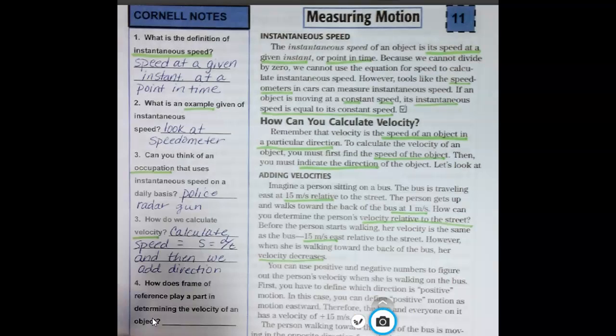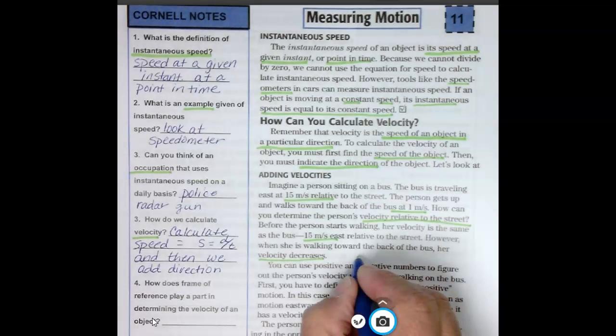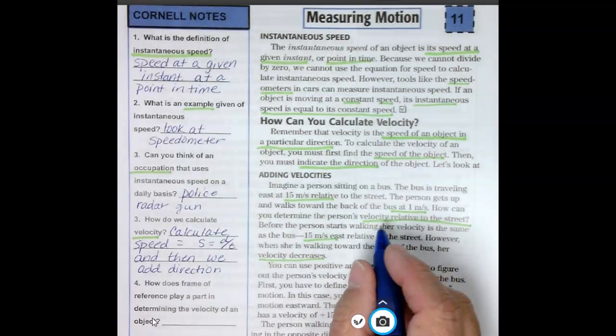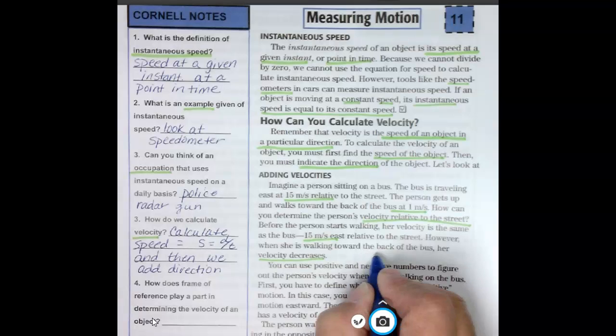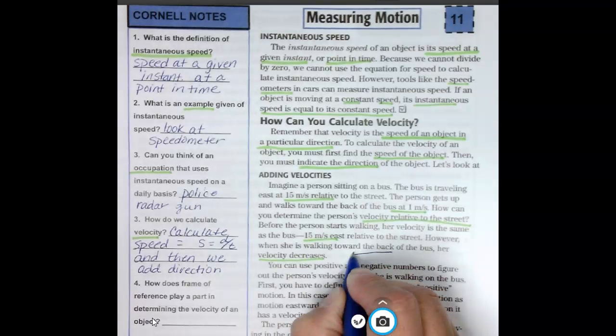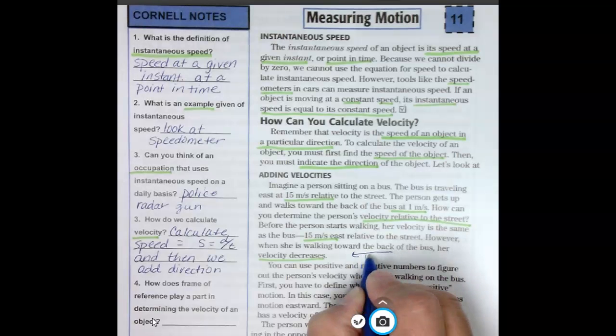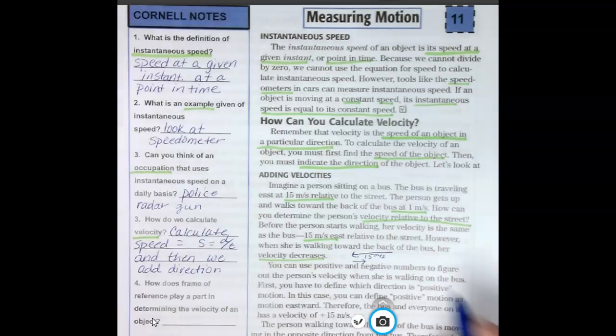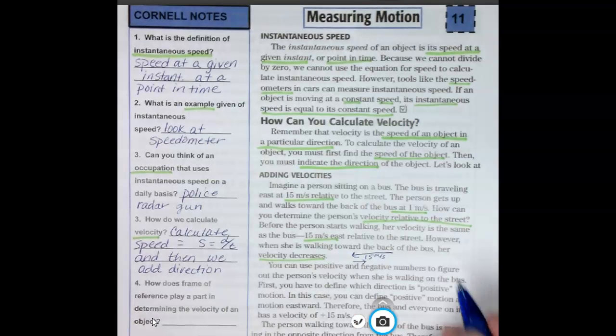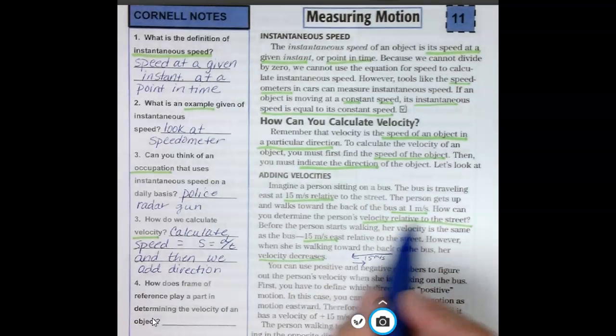So this is where we drew our vectors, guys. Let's say we'll just draw it, and I'm going to do negative since it's going that way. So let's say we're going 15 meters per second, but then we start walking the opposite direction. Did it say how much?